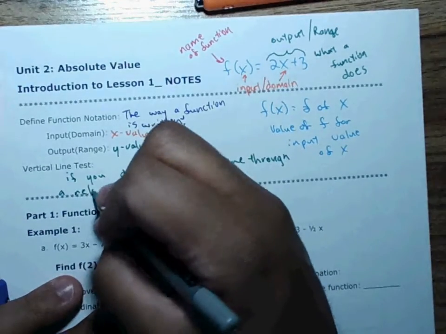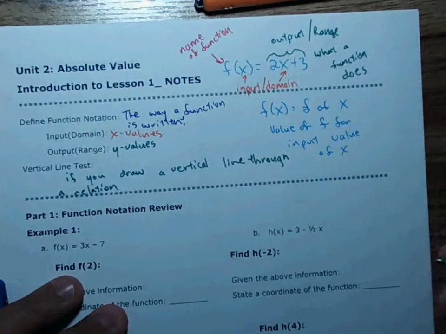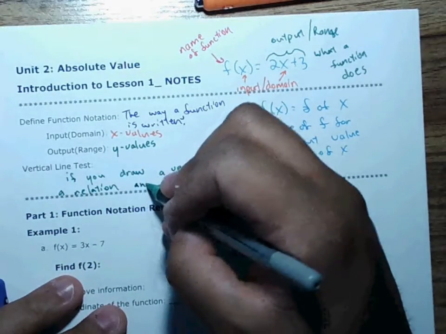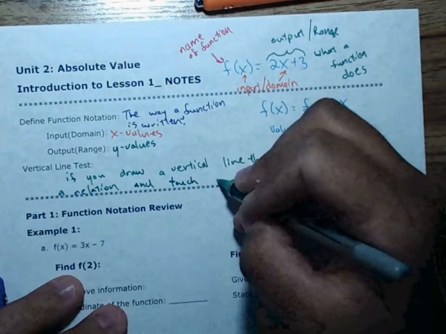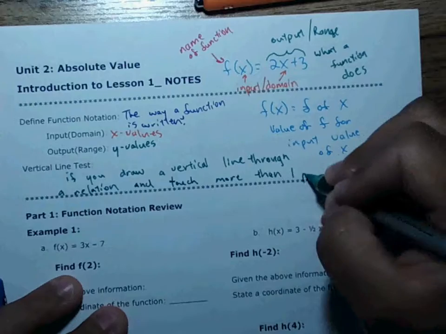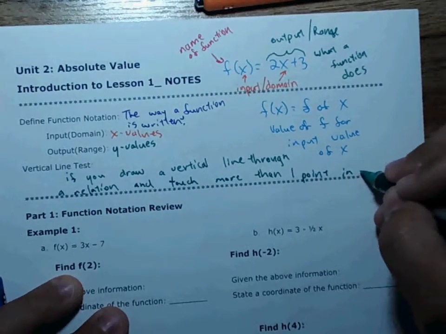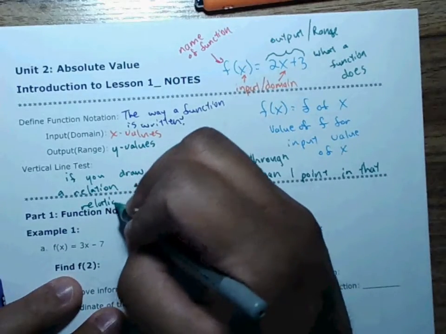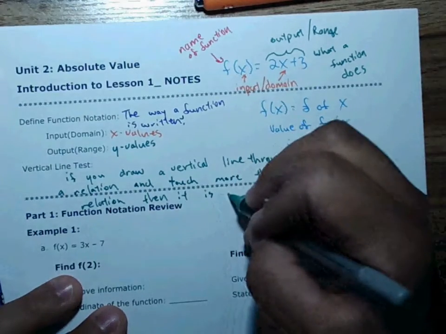If you draw a vertical line through a relation and you touch more than one point in that relation, then it is not a function.